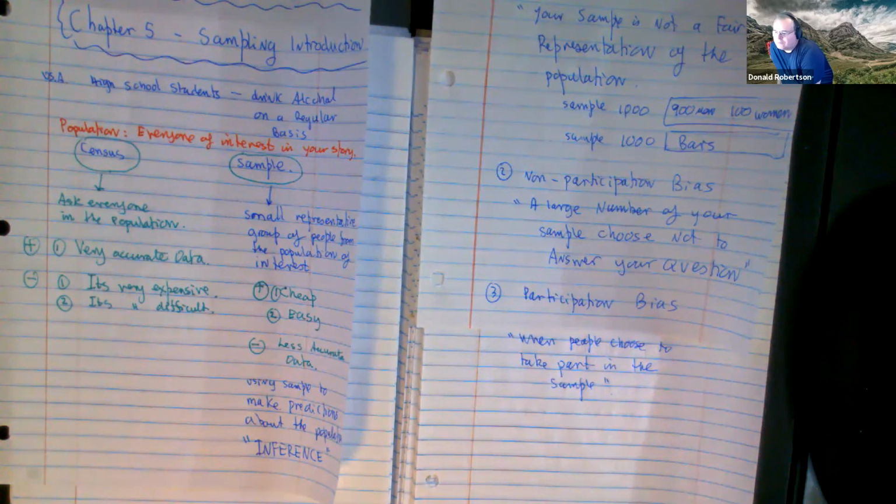When you phone, that's you taking part, you're now in the sample. What kind of people phone those things? Well, don't they tend to be people who have strong opinions on whatever it is the question's about? So the people who respond to it tend to be different from the rest of the population.